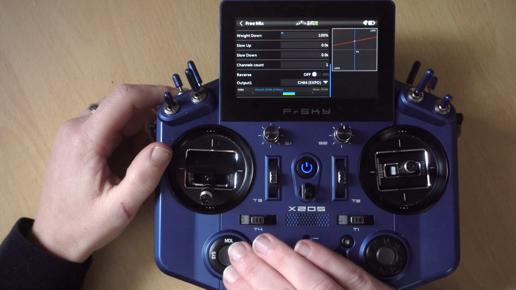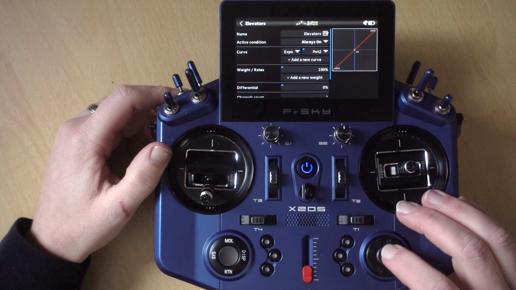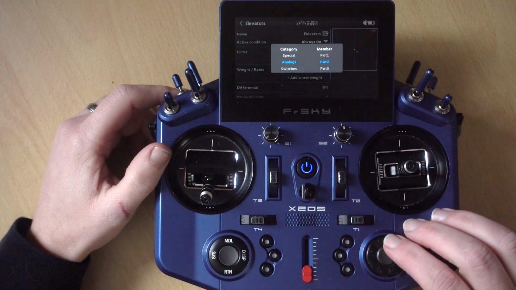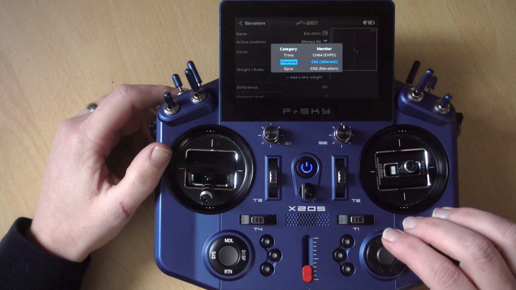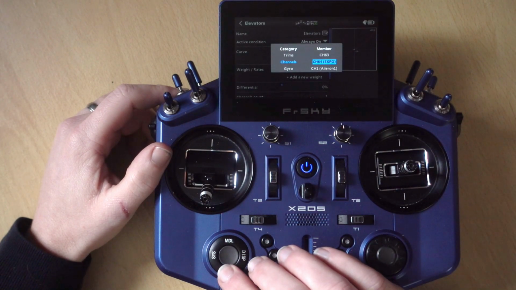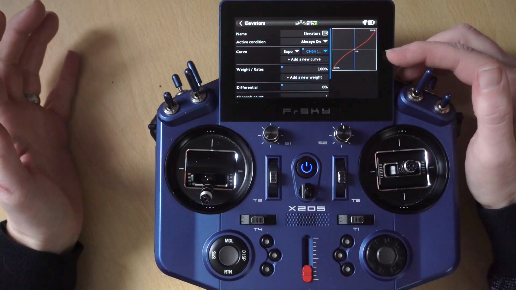So next up, what we're going to do is go back into our elevator mix, and change the source from directly using the pot to using that channel. So we'll go down to channels, we'll go to channel 64, which is our Expo channel. And that's it. You can see now that we've got about 40% Expo.